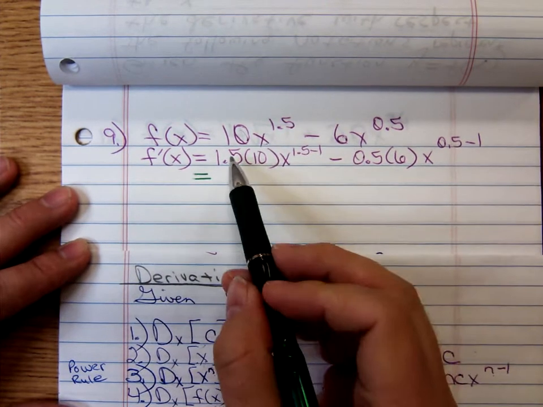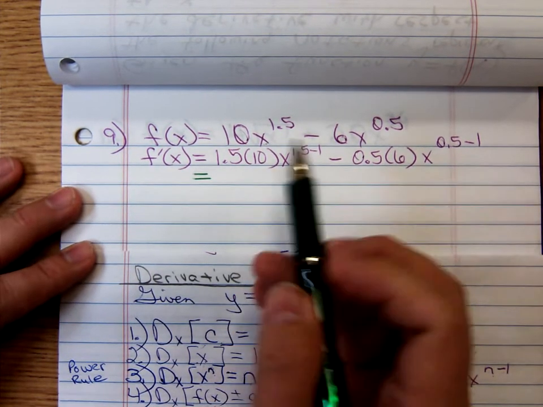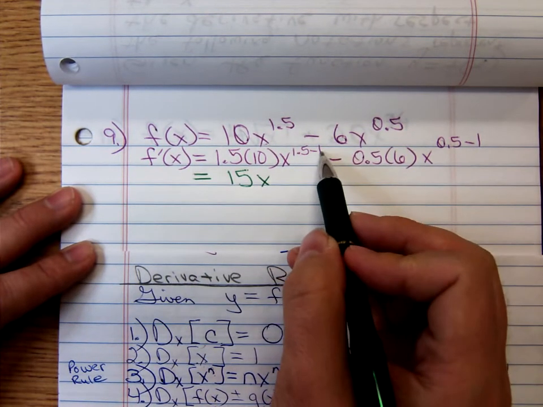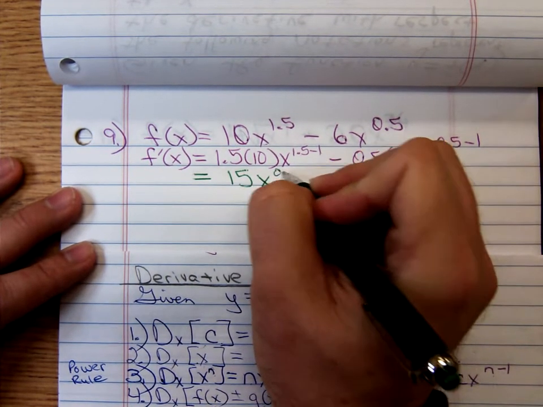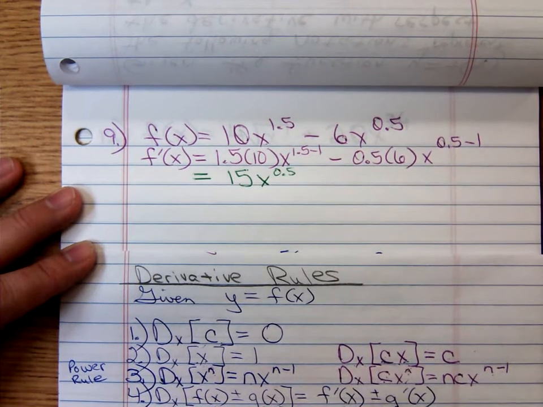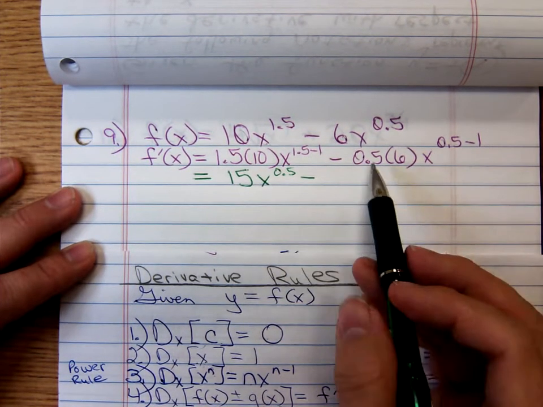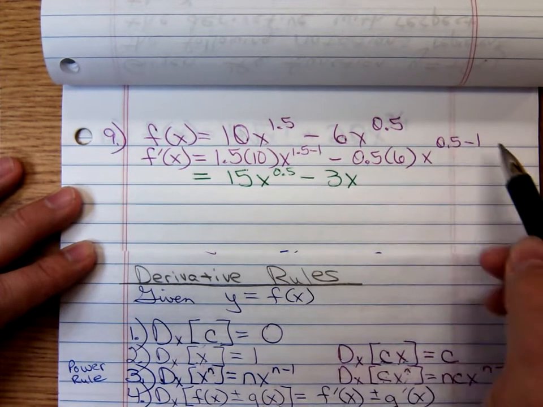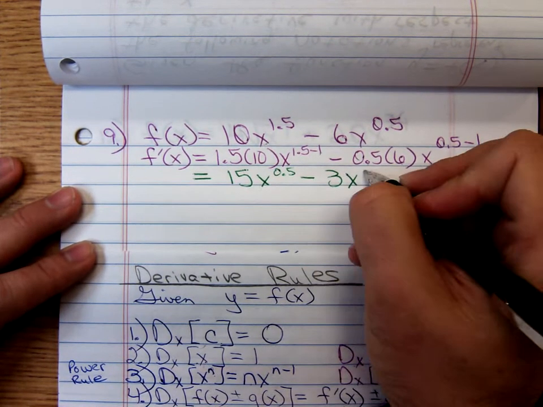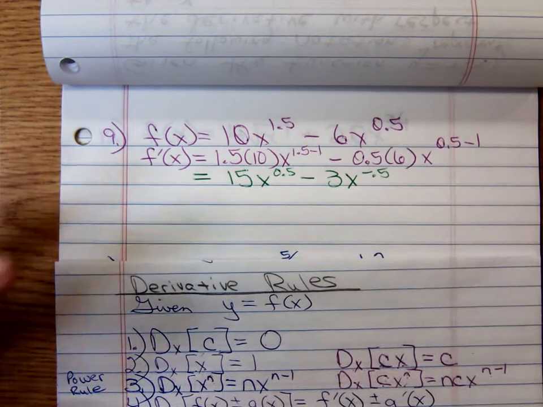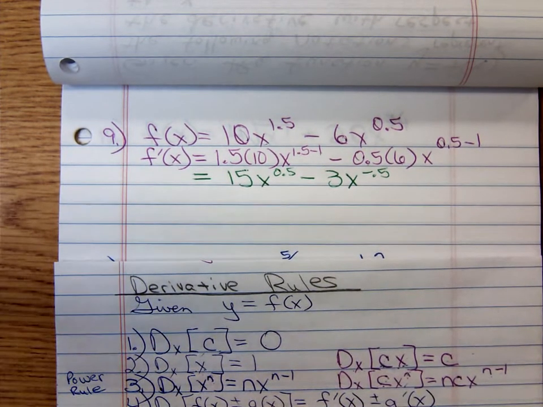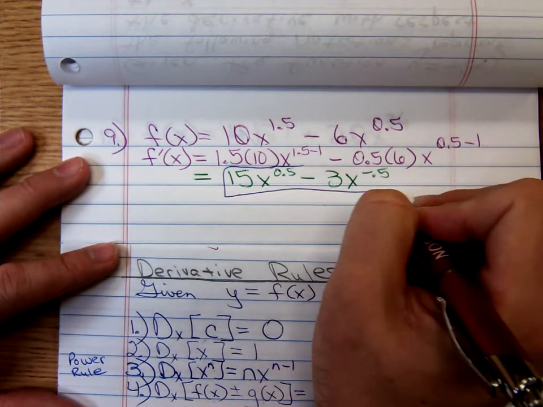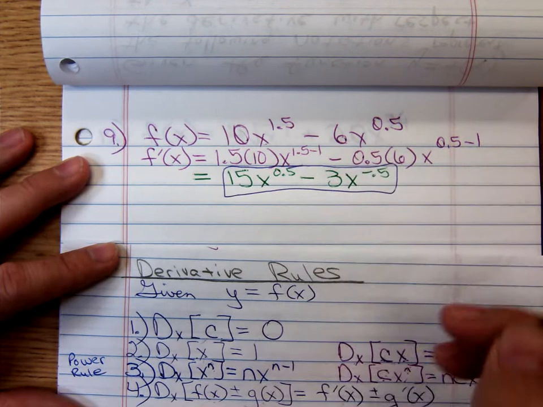I'll change colors. 1.5 times 10, that gives us a 15. 1.5 minus 1, that just leaves me a 0.5 as the exponent. Minus 0.5 times 6, that's a 3. X, 0.5 minus 1 is a negative 0.5 for my final answer. Any questions there?